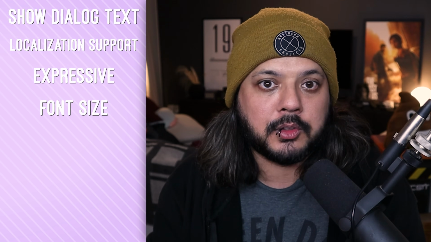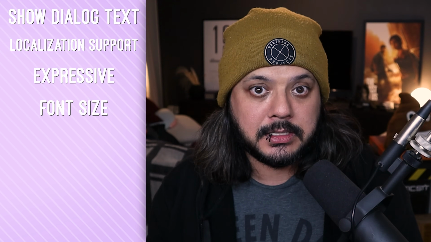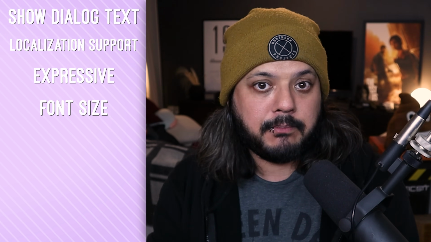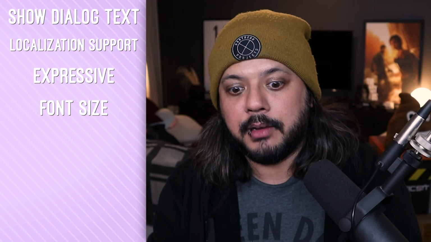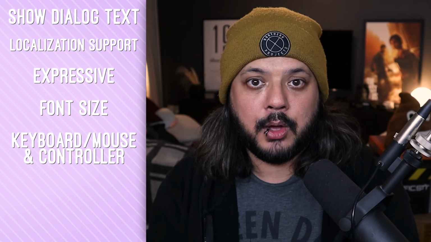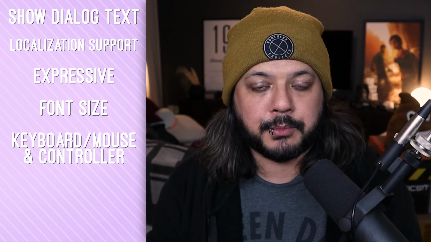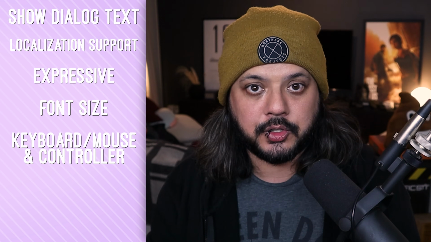And another goal is supporting key accessibility features like a variety of font sizes as well, because some people need bigger font sizes to read. And if reading is going to be important, I need to make sure that they can read, okay? I also want all dialogue functionality to support keyboard and mouse as well as controller.